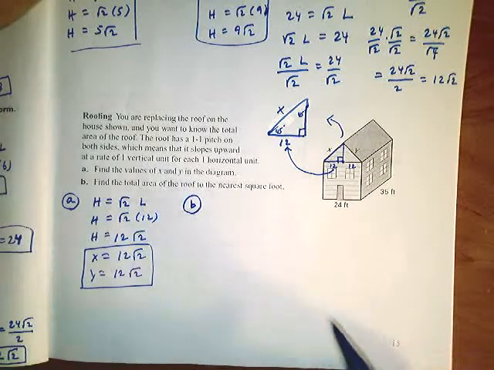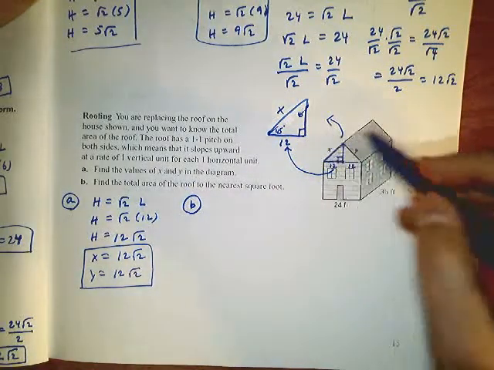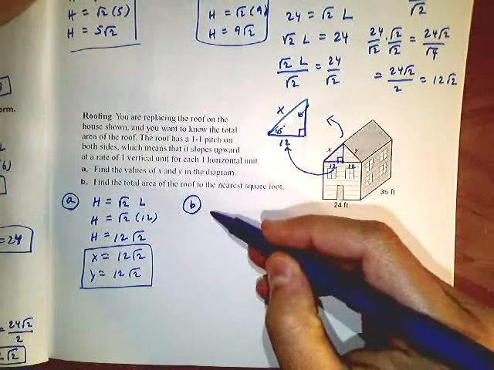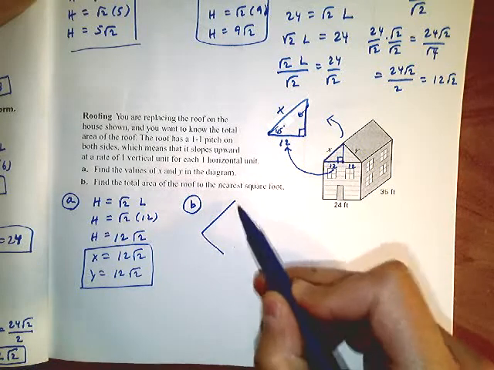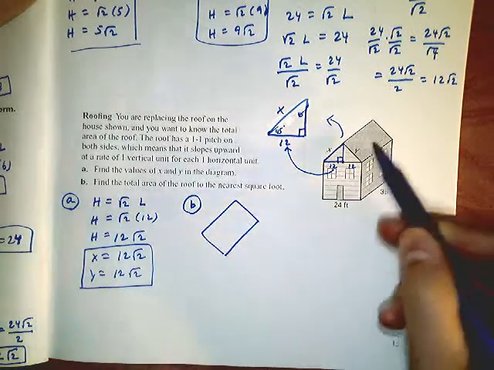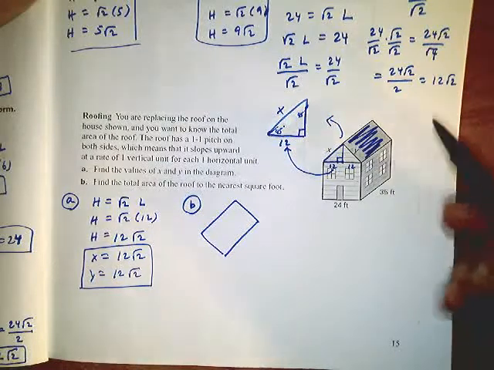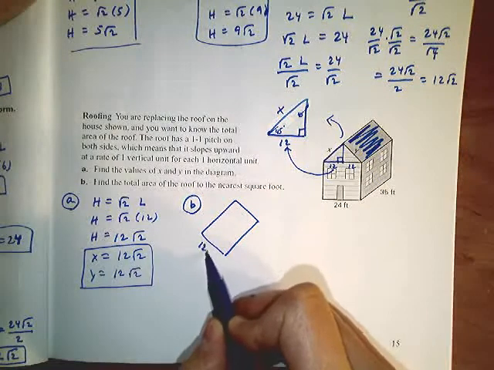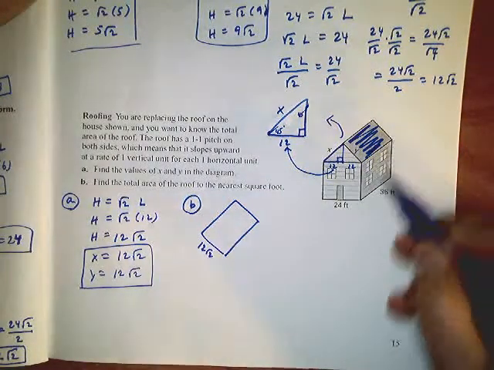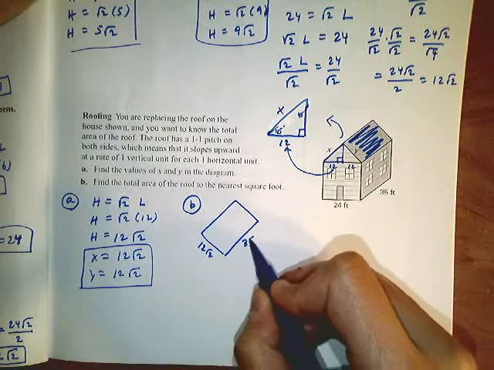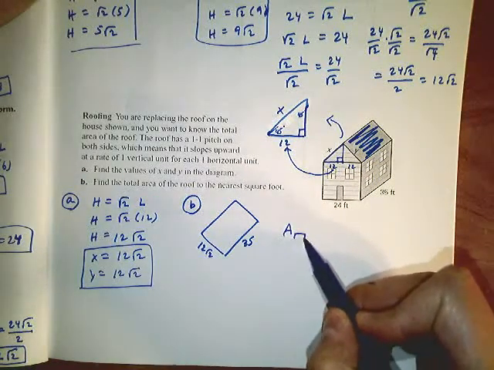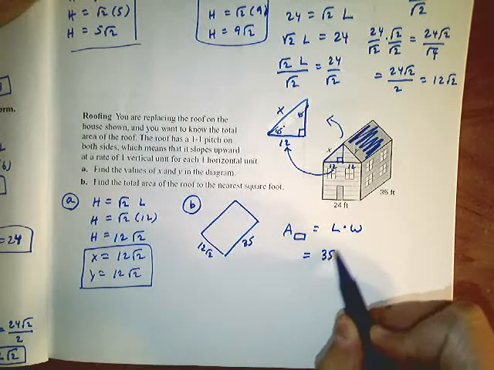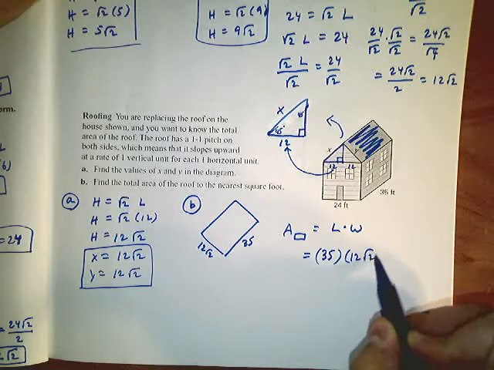Part B asks me to find the area of the roof. Well, the roof basically is two rectangles. You see one rectangle here, and then on the other side would be another rectangle. So basically, the rectangle that we can see, this one right here, this side down here is length y, which we know is 12 root 2. And this side right here would be the same as the base of the house, 35. So to find the area of a rectangle, we would just go length times width, right? So that would be 35 times 12 root 2.